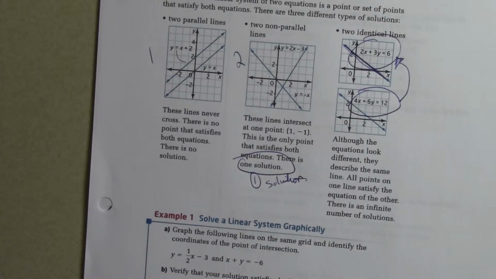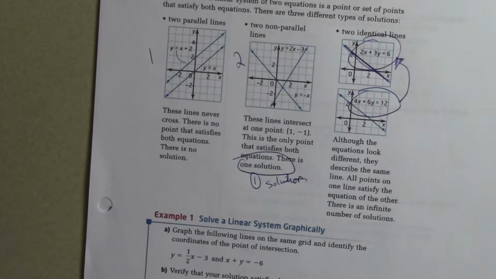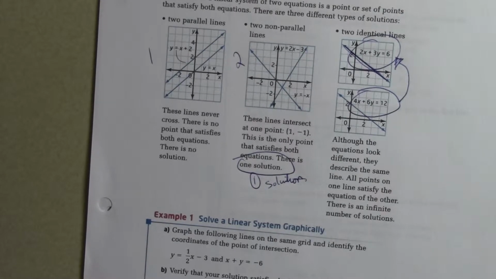Then there are 2 non-parallel lines, right? And they intersect. For that example, that's where the lines intersect. How many solutions? One solution. Good. And then there are two identical lines, right? How many solutions? There are an infinite number of solutions. Excellent.